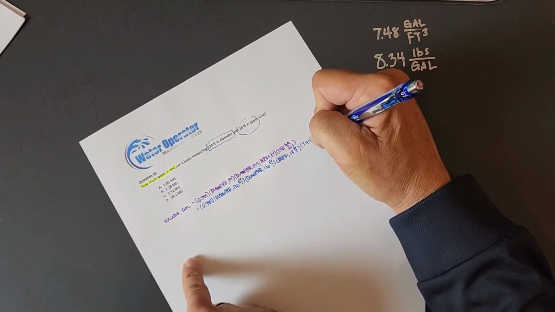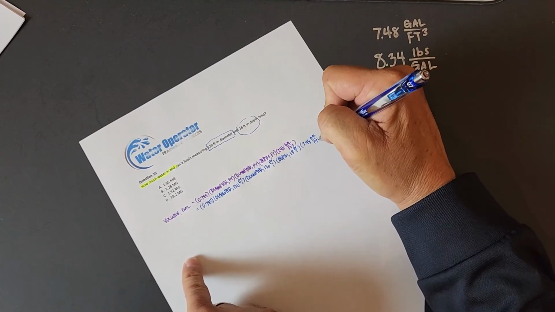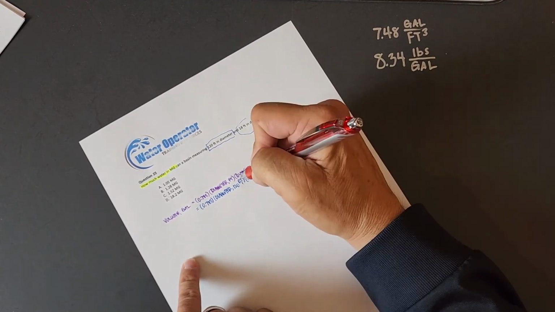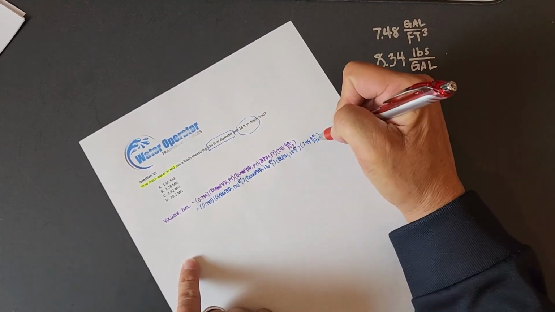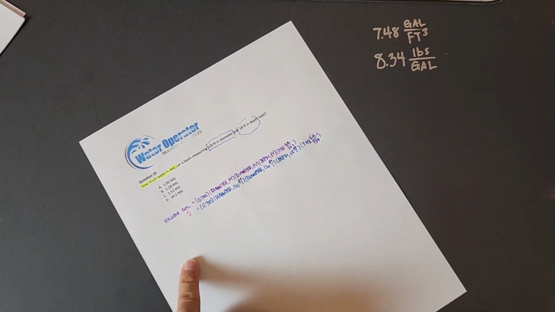Multiply that by 7.48 gallons per cubic foot. Let's cross cancel. Foot, foot, foot, cubic feet, left with gallons. That's the unit of measure I'm looking for.